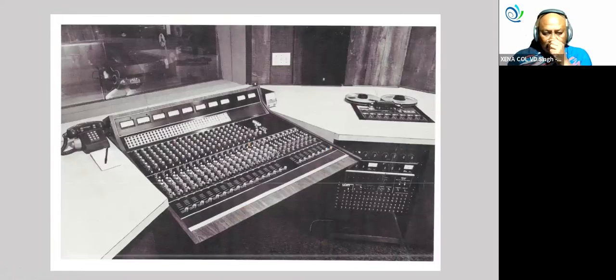This is another photograph from one of these studios, which was perhaps clicked. As I look at various items over here, there's a telephone also, and there is a tape recorder here also. So this particular mixing console is from the late 60s or early 70s. As the technology changes, things become more compact and more colorful.